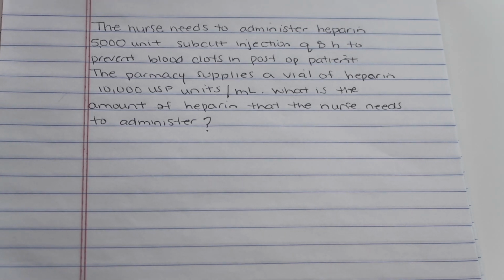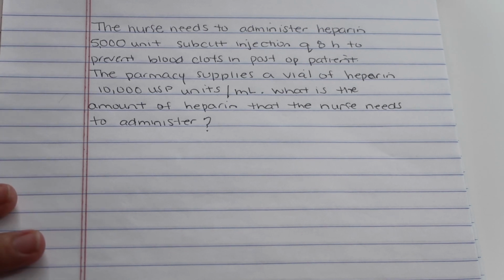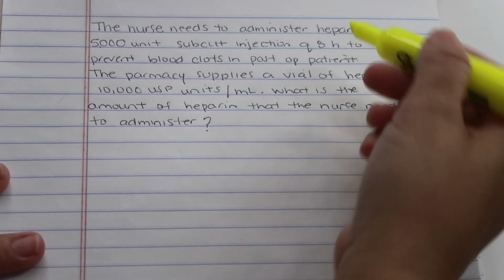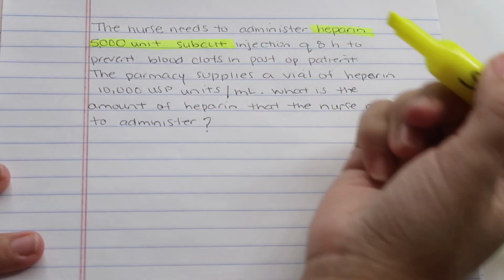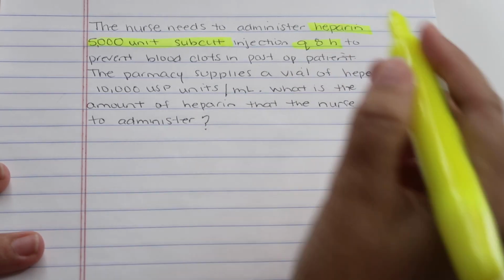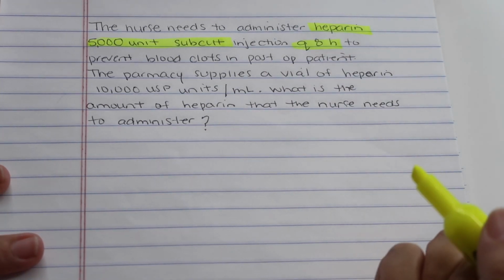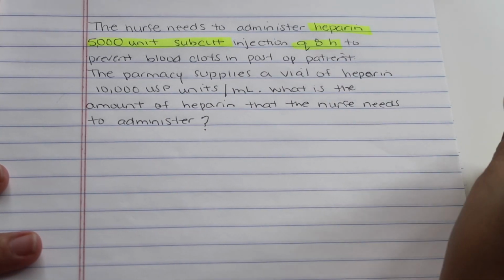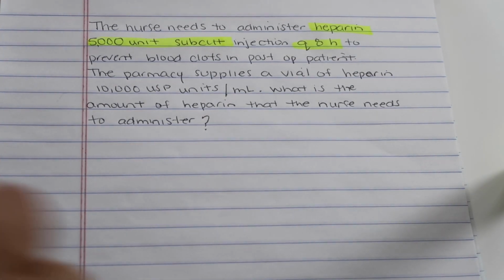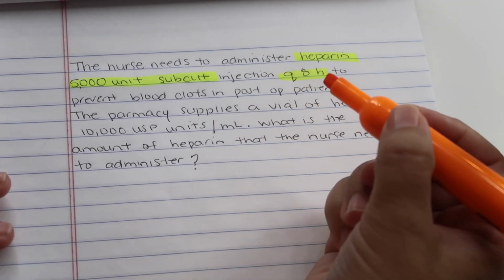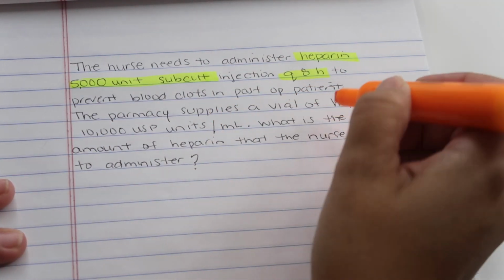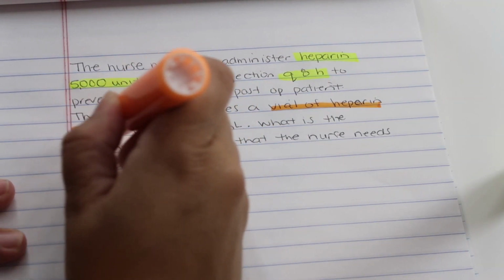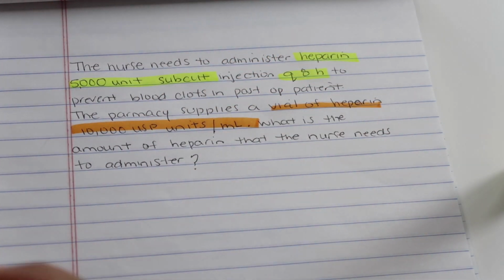Okay, so we are going to highlight the important information. Anything with numbers is important, so we're going to highlight anything with numbers. So we're going to be administering heparin sub-Q every 8 hours. We don't know if that's relevant yet, but we're going to get to it. And then we're going to take a different color and highlight what's supplied. So the pharmacy supplies a vial of heparin at 10,000 USP units per 1 mL.